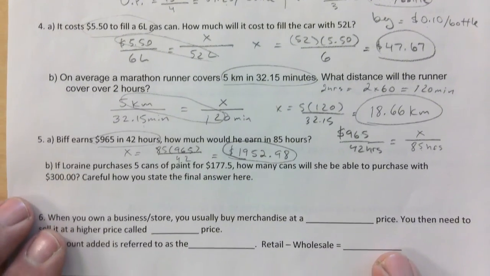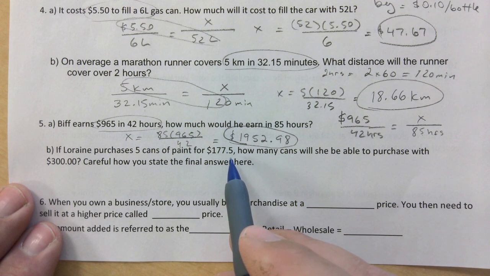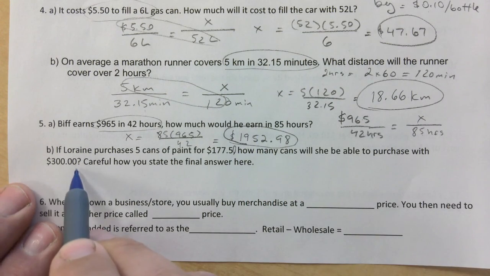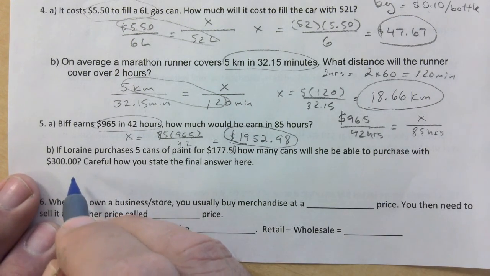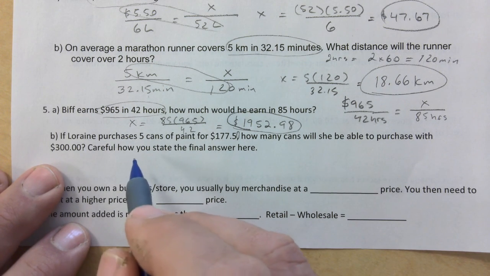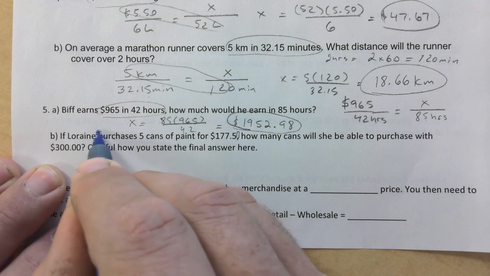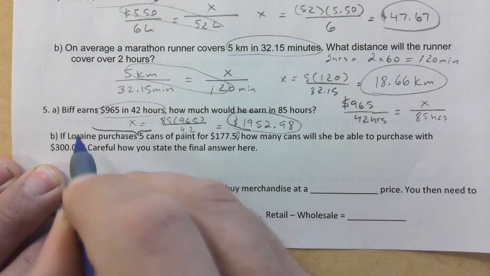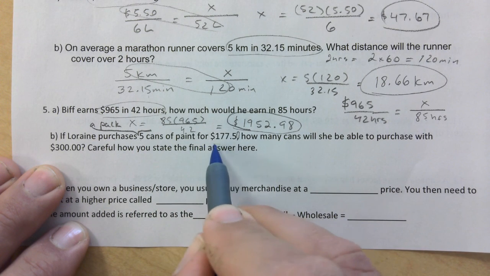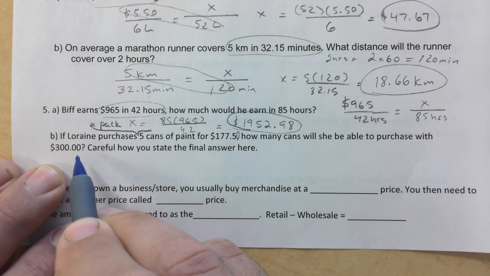Okay. Next, Lorraine purchases 5 cans of paint at 177.50. Sorry, I should have had a 50 there. My bad. How many cans was she able to purchase with 300 bucks? So this one is a little tricky. So what I will do is I will add something. If Lorraine purchases a pack of 5 cans of paint for 177.50, how many cans will she be able to purchase with 300 bucks?